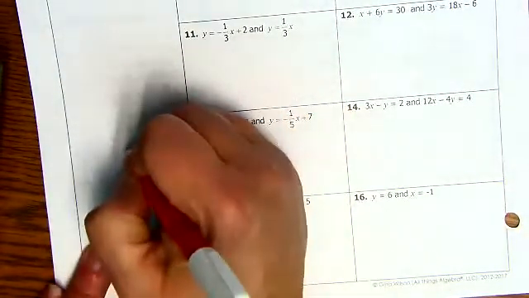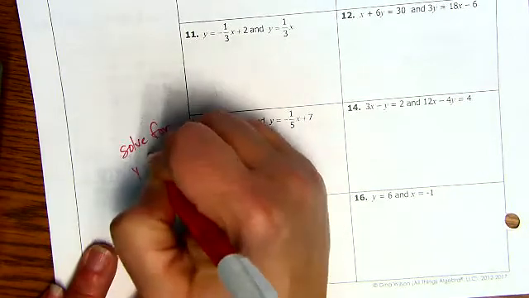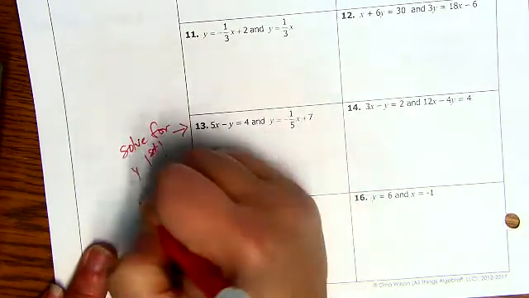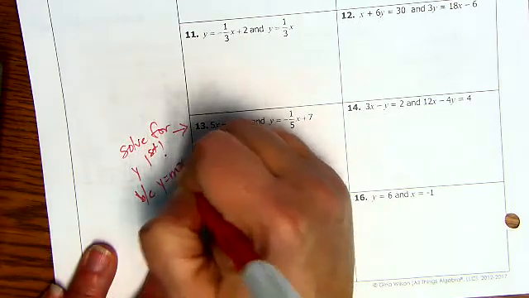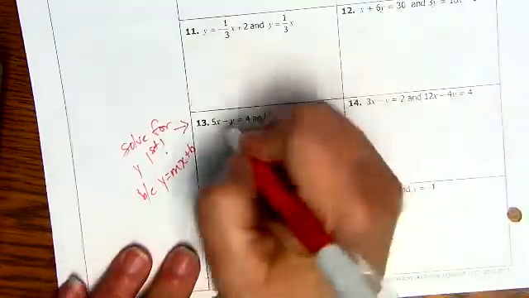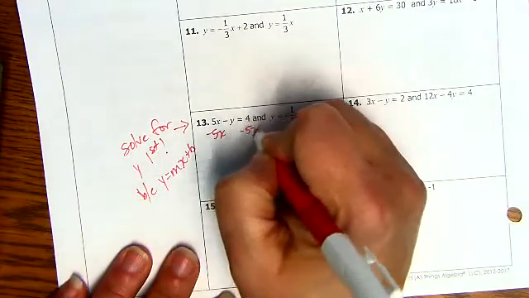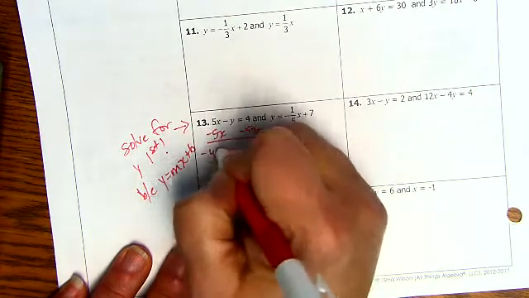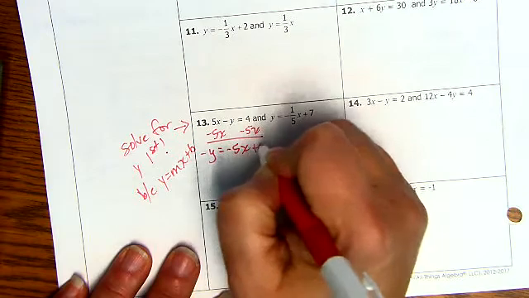So right here, I have to solve for y first, because you want to get it into the mx plus b form. So I'm going to subtract 5x, subtract 5x. I have negative y equals negative 5x plus 4.